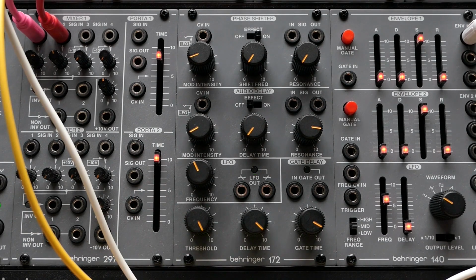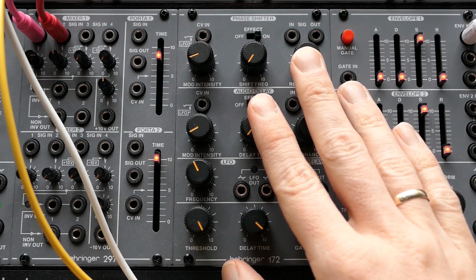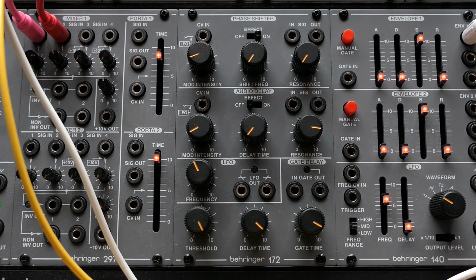So all in all, this module really enhances the System 100 sounds, interacts beautifully with the harmonics, and is a real must-have.